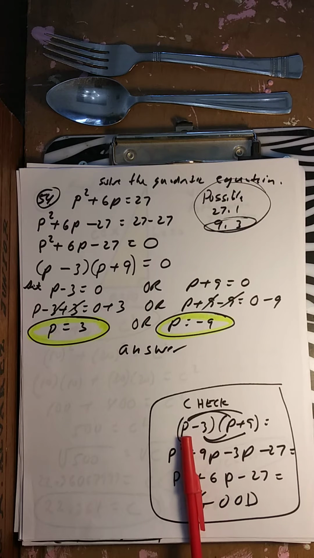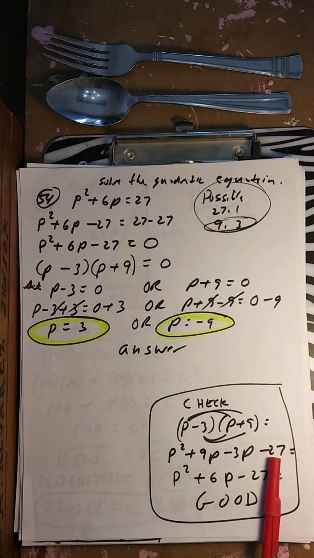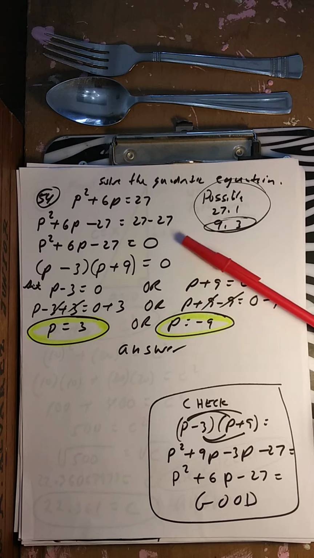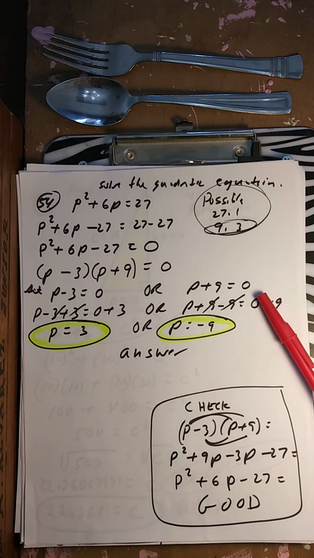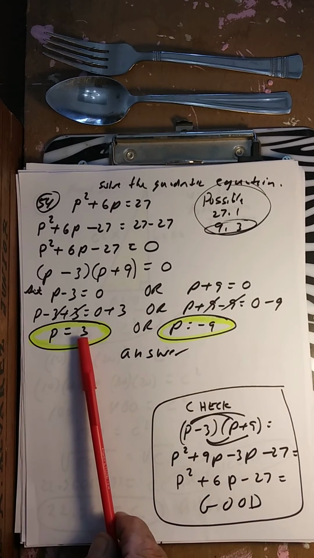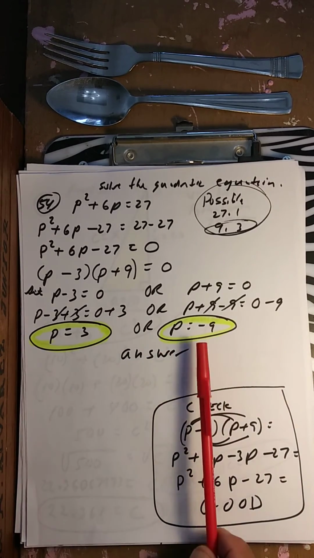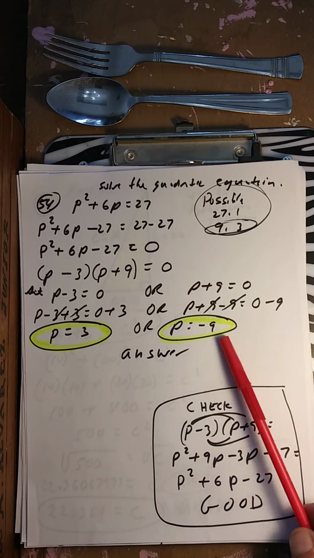So, does that work? p times p is p squared. That's going to be 9p minus 3p minus 27. So, p squared plus 6p minus 27. Does that match? Yes, it matches. So, p minus 3 equals 0 or p plus 9 equals 0. So, add 3, so p equals 3. Or minus 9, so p equals negative 9. So the two answers: p equals 3, positive, p equals negative 9.